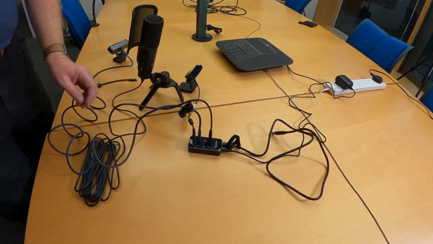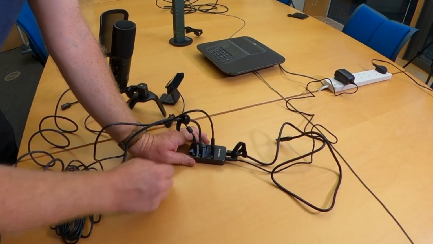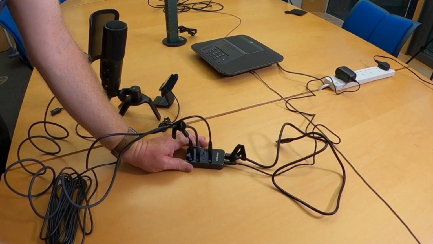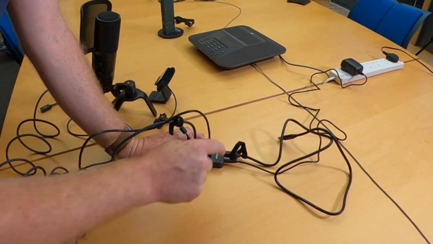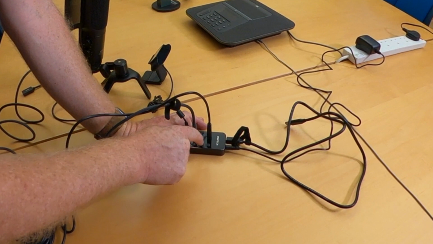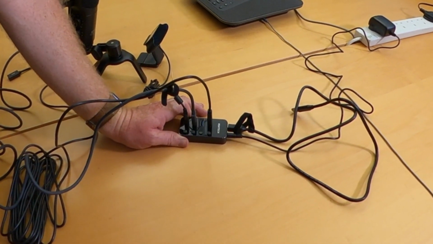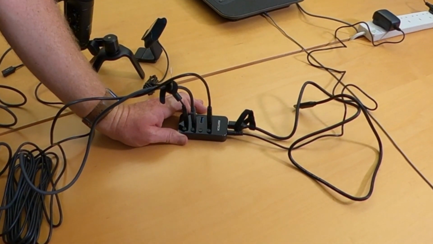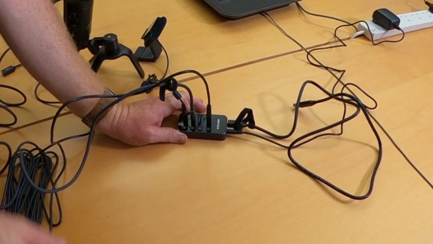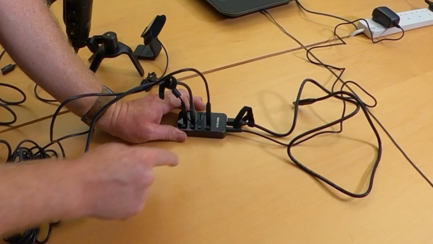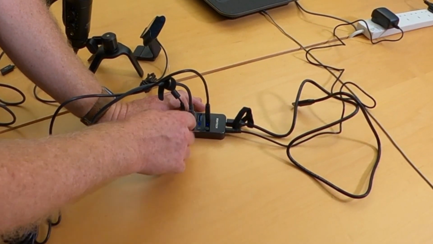Here's a quick last-minute thought while looking at these USB hubs. For some reason, these hubs come with on-off switches, and it's possible that some thoughtful person will press those buttons. It's not very clear that they have been pressed. So if you find these USB hubs aren't working, do try pressing the buttons.